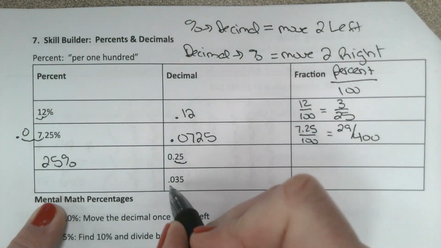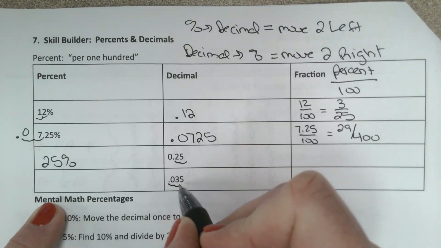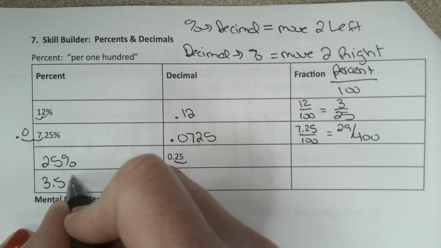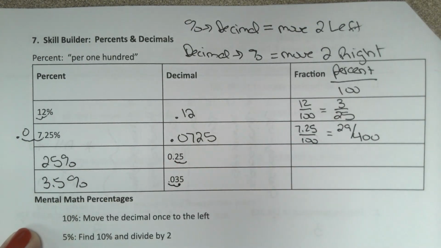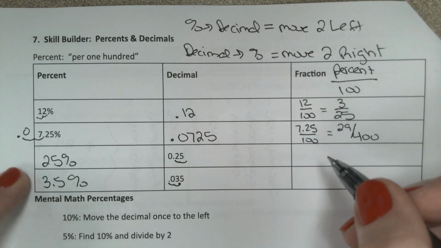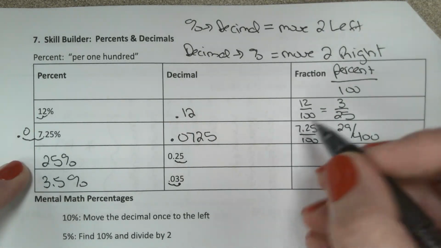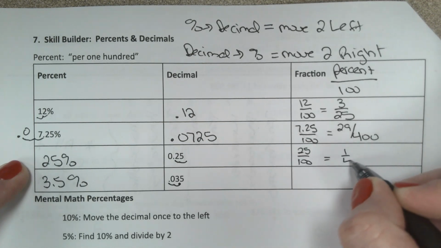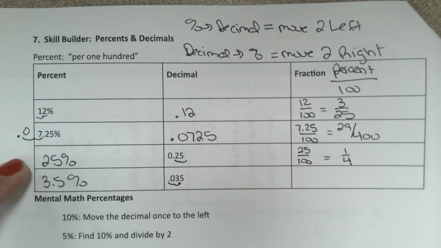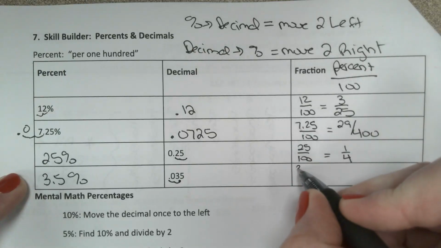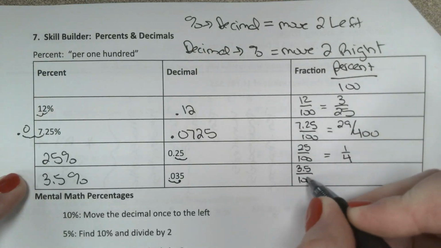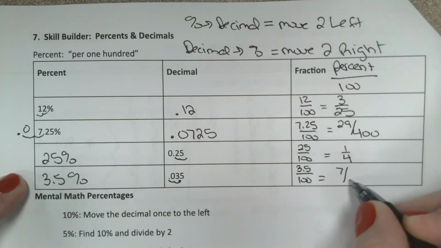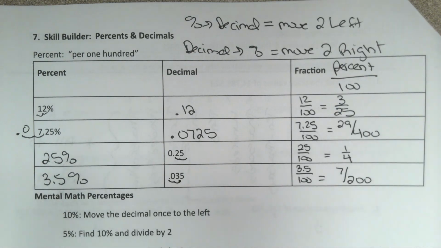Same thing here. 0.035, I go 2 to the right. So now it's in between the 3 and the 5. So I have 3.5%. So once I have the percent, I can write it as a fraction. So 25 100ths, and we know that that reduces to 1/4. 3.5 divided by 100, I divided that in my calculator, and that is 7 200ths.